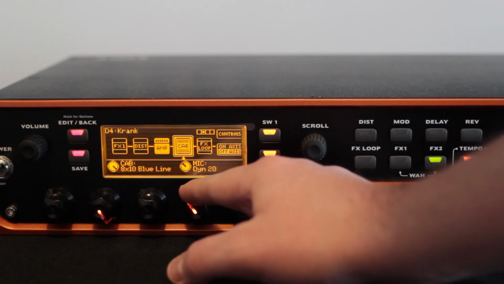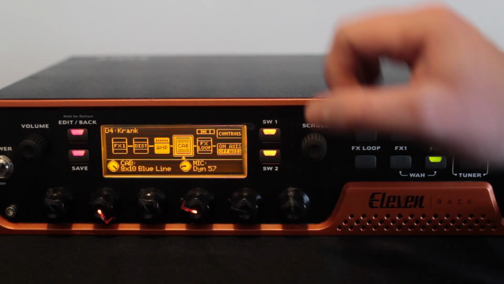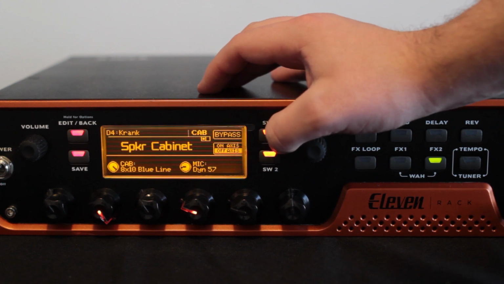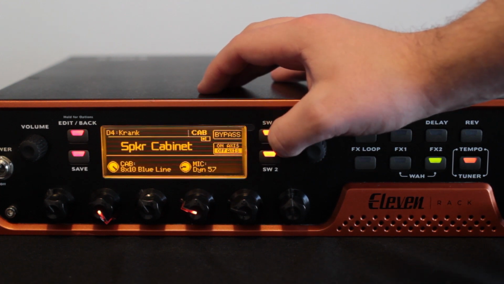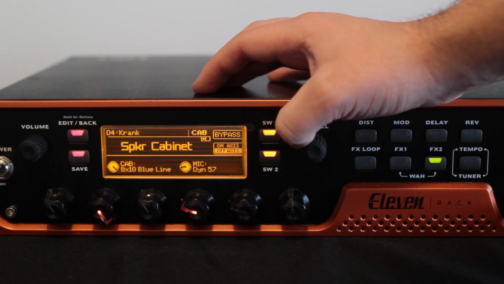Each of these cabinets can be recorded with a simulated dynamic, condenser, or ribbon microphone. When hovered over the cabinet on the signal chain, you can use the knobs to change the microphone and cabinet. There's also a side button you can use to choose if the microphone is on or off axis, and that changes the sound as well.